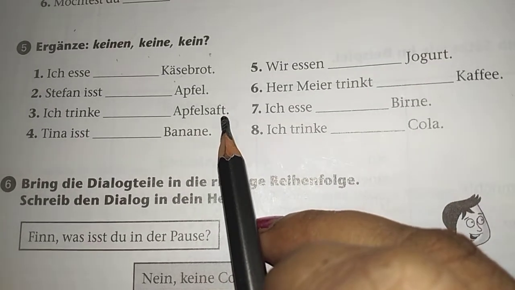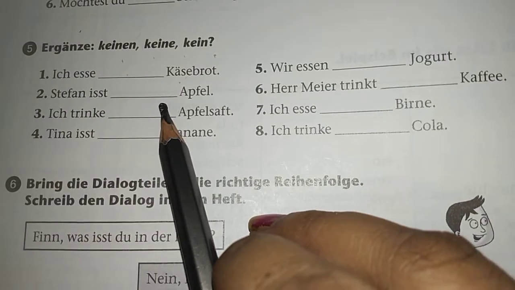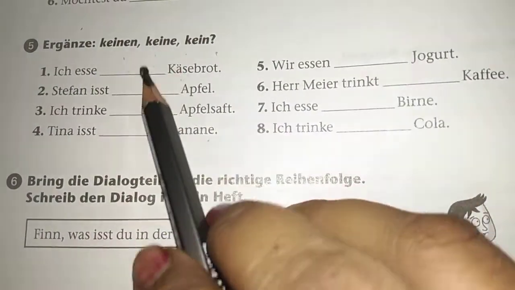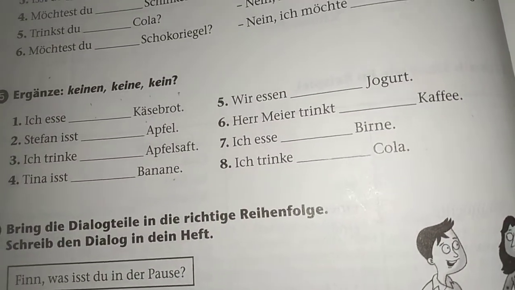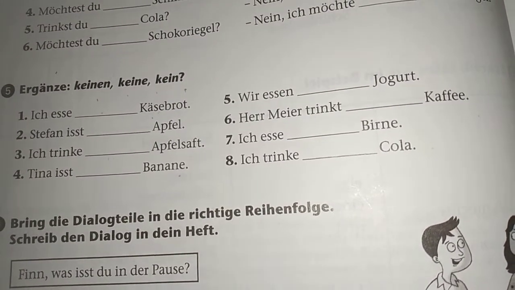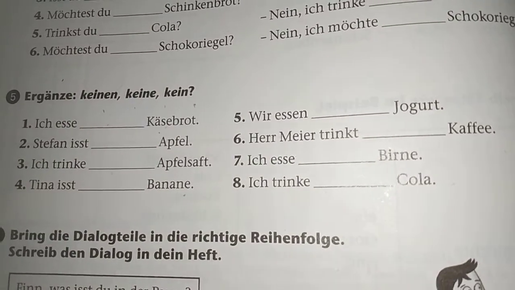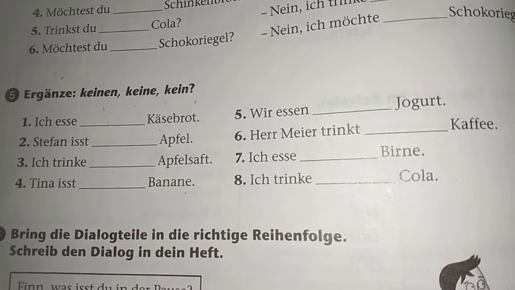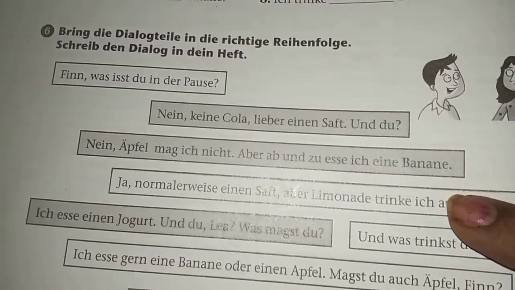Apfelsaft. The article of Apfelsaft is masculine. So here it will be keinen. Fourth one is banana. Banana is feminine. So here you will use keine. Similarly, you have to solve this side also. Whatever is the article of the noun after the blank, accordingly you will decide the accusative negative article. Keinen is used for masculine, keine is used for feminine, and kein is used for neutral. Clear? Okay. Let's go ahead.